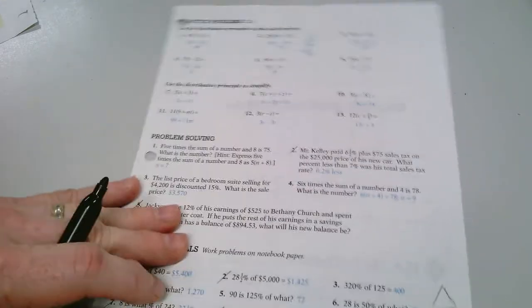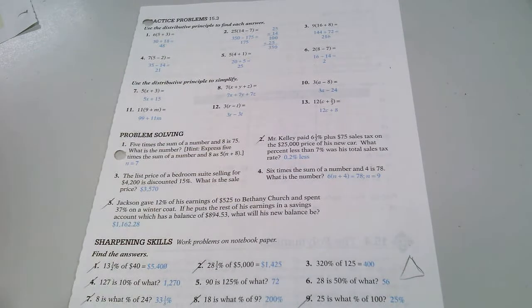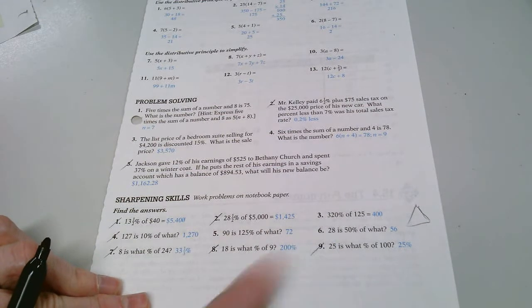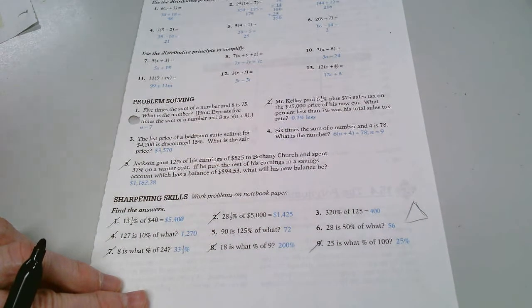So for lesson 158, questions to cross off would be problem solving number 2, number 5, sharpening skills 1, 2, 4, 7, 8, 9. So I'm only giving you 3 questions here to do. That's 3, 5, and 6. Please use the triangle of wisdom for it because they're all different types of ways of solving it.